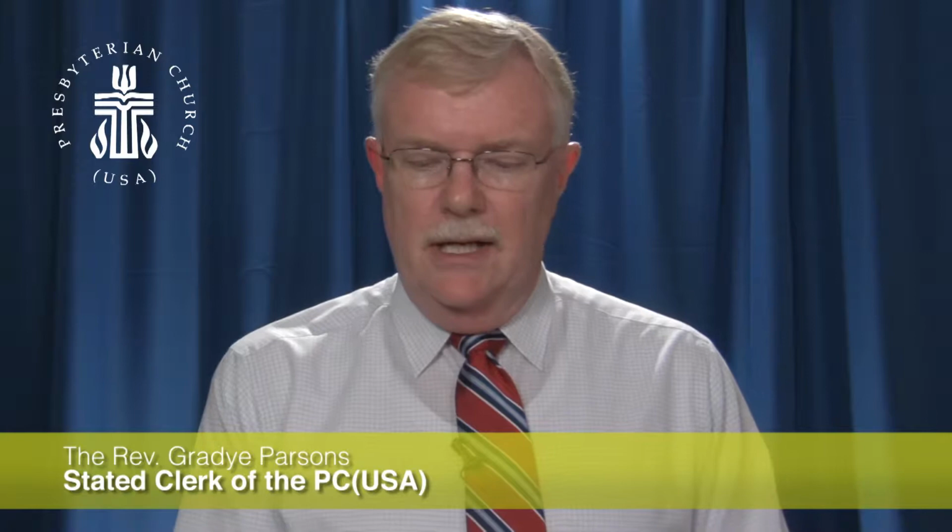Hello, this is Gradye Parsons, and this is our continuing series on the Presbyterian Book of Order, looking at the section called Foundations of Polity, which is the first section, sort of the basic ground root section of the book. Today we're looking at section F-3.03 and F-3.04, which are about the foundational statements themselves.